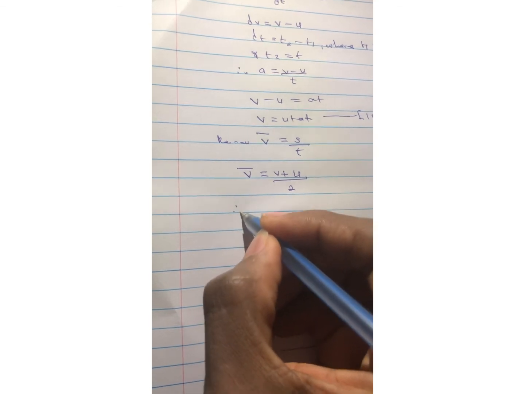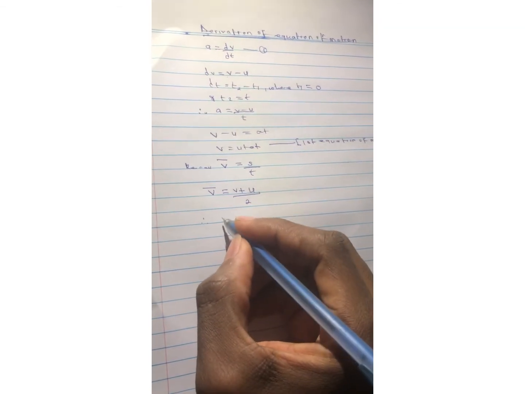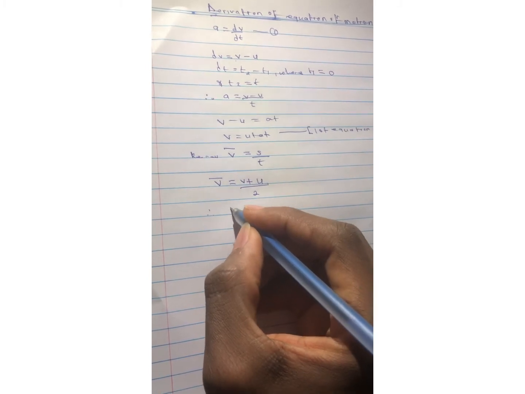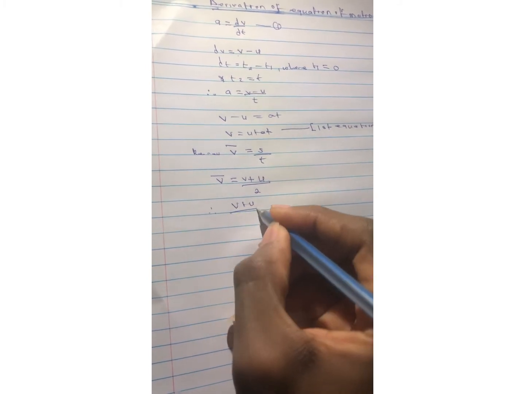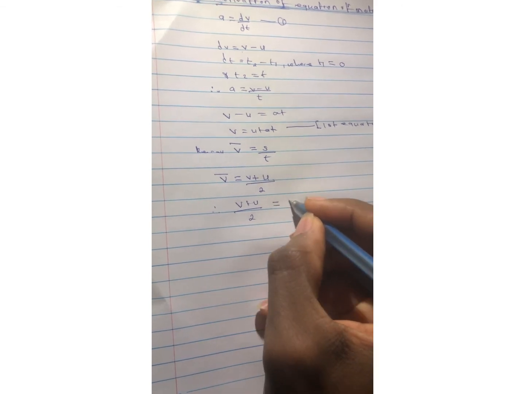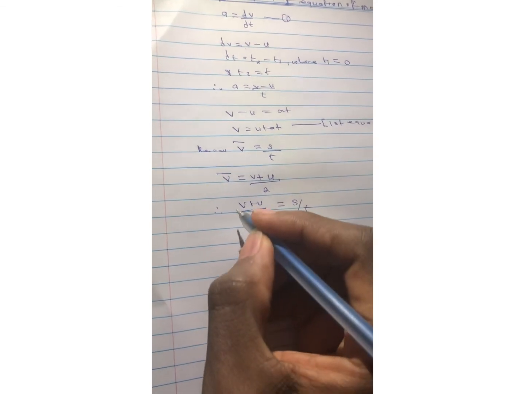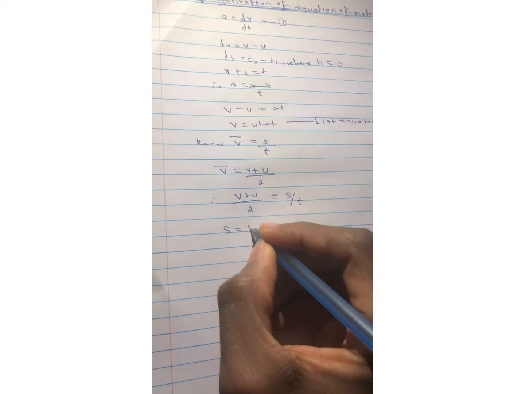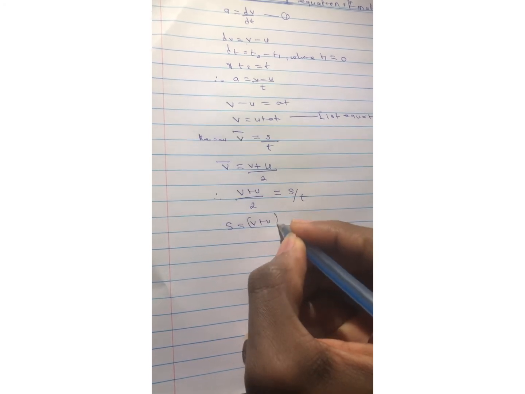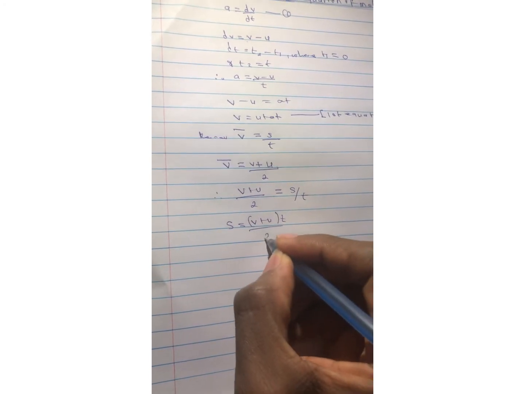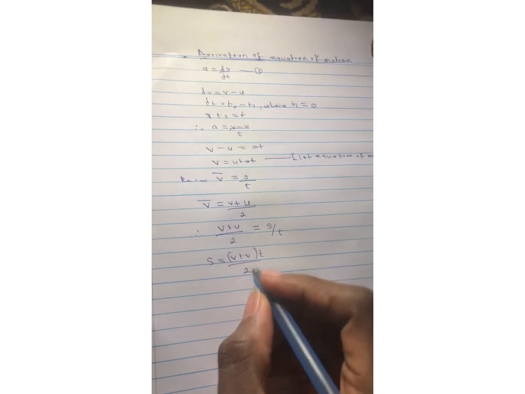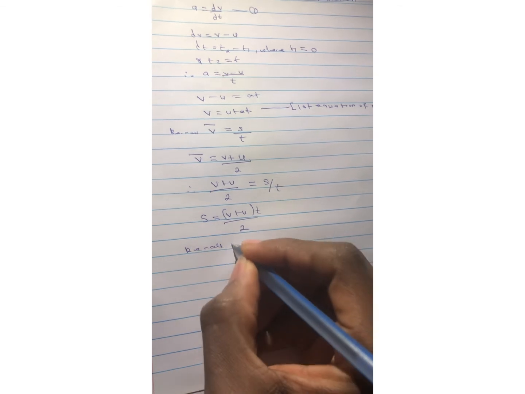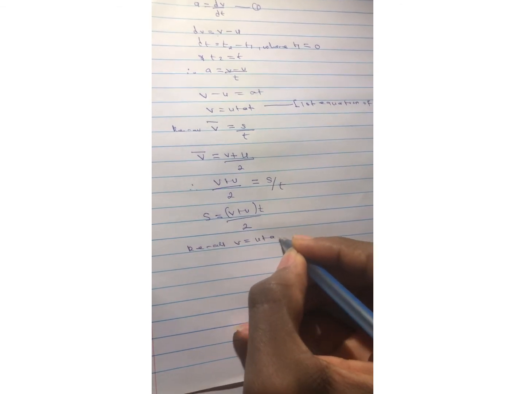Therefore, we can rewrite the average speed as v plus u over 2 is equal to x over t. And we'll make x the subject of the formula. We'll have x is equal to v plus u over 2 times t.